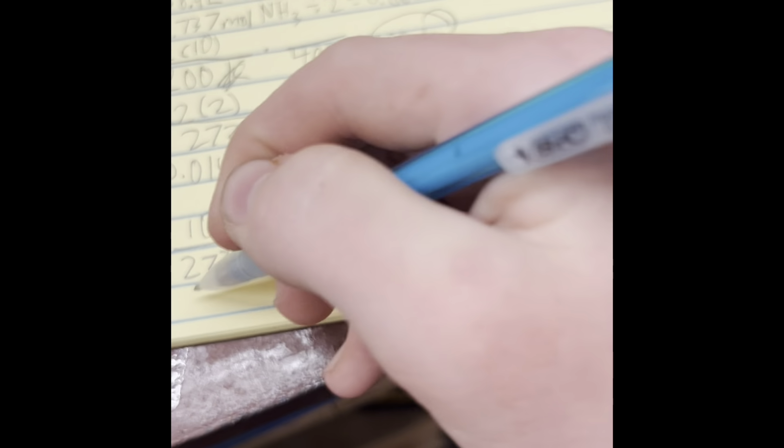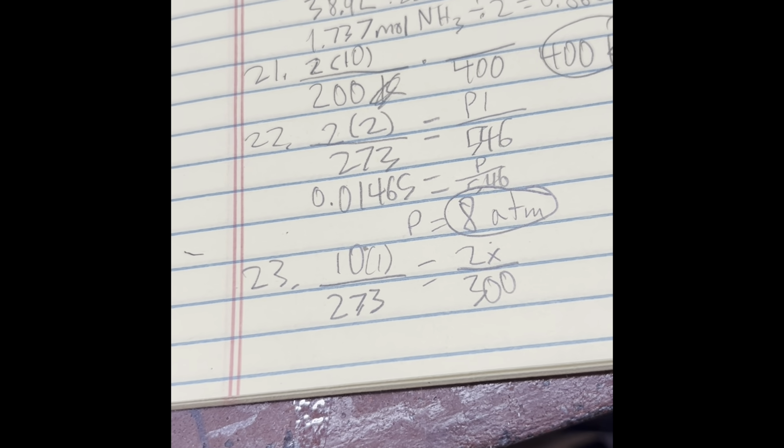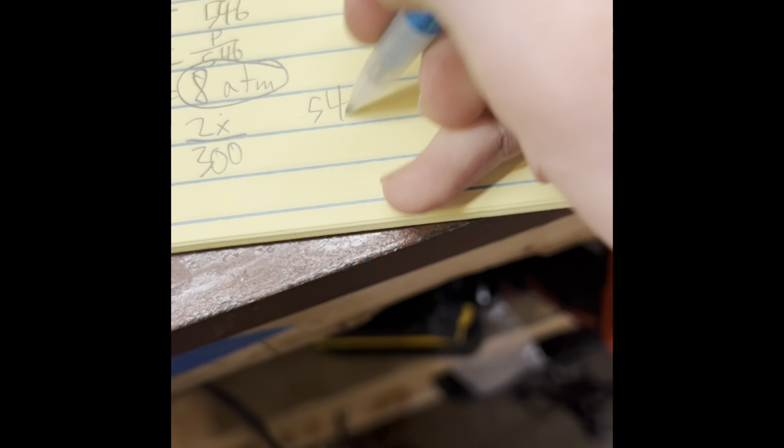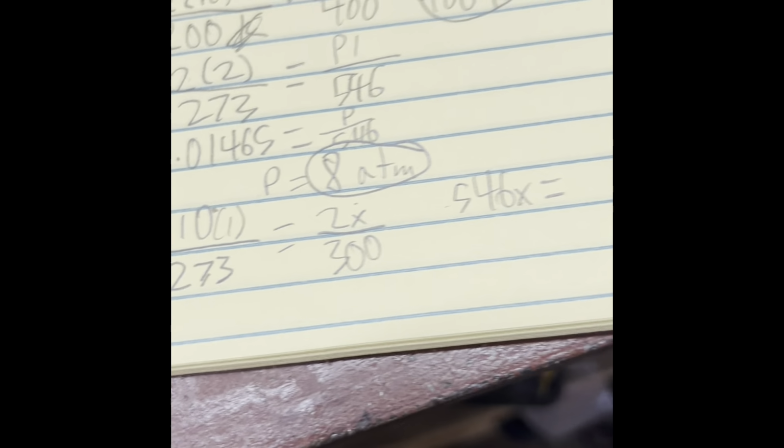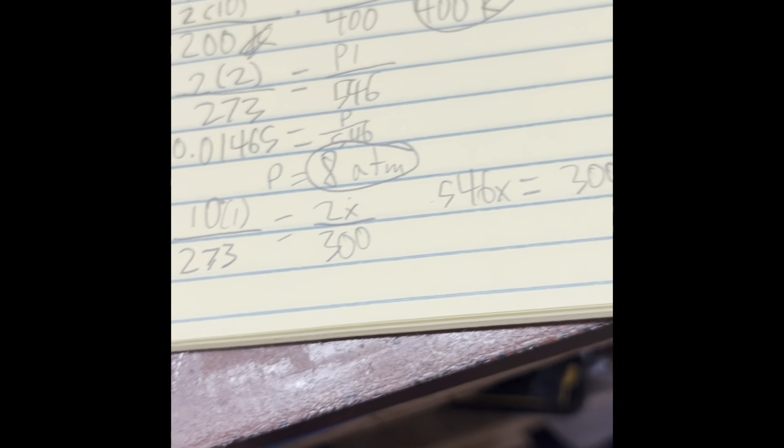Cross multiply here. 273 times 2, so 546x equals 10 times 300, which equals 3,000. 3,000 divided by 546.